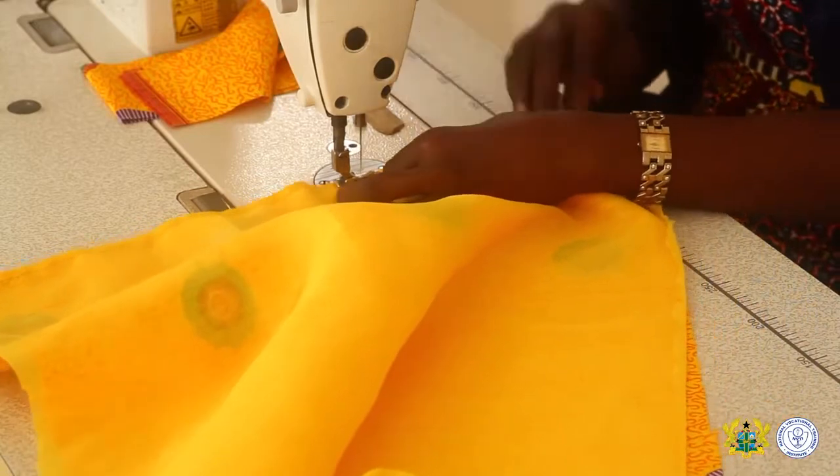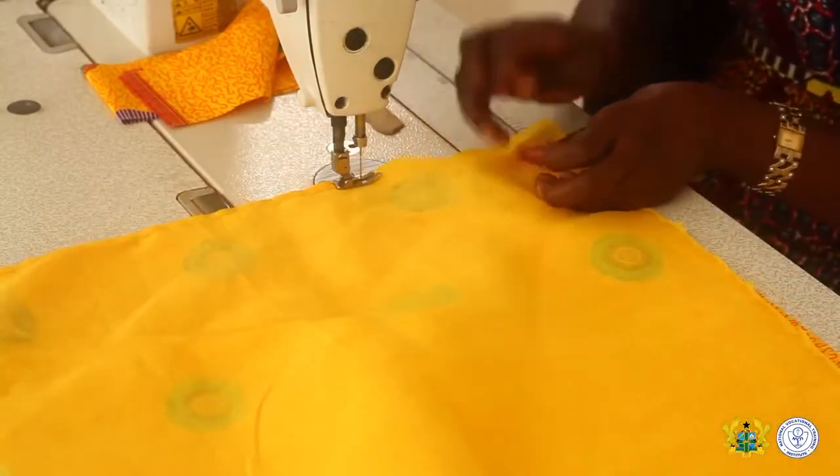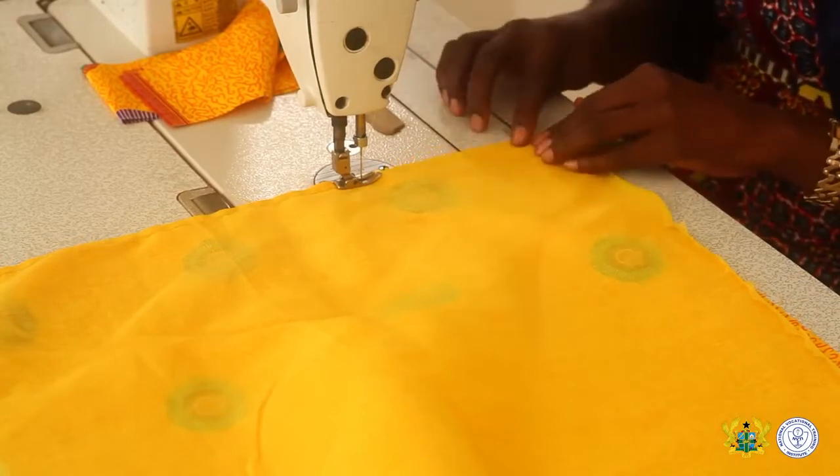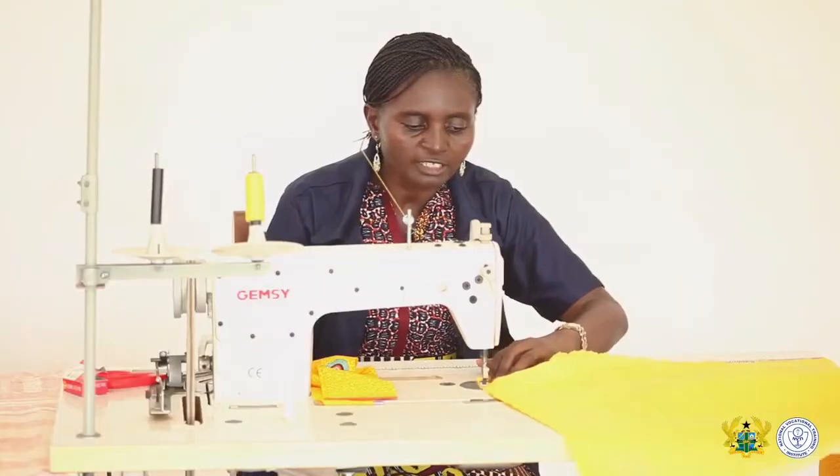Remember to make sure that your stitching line is straight. And then you double stitch the ends.